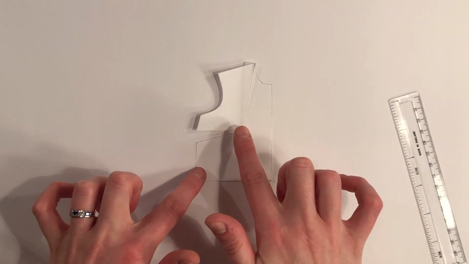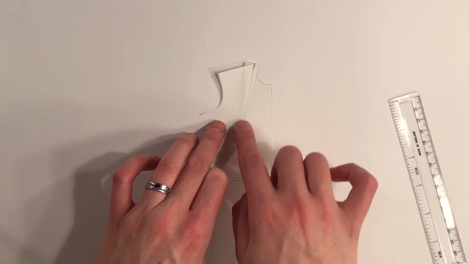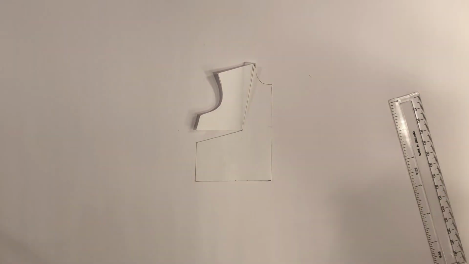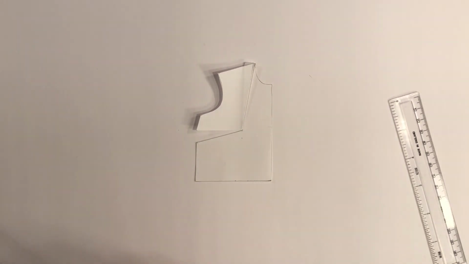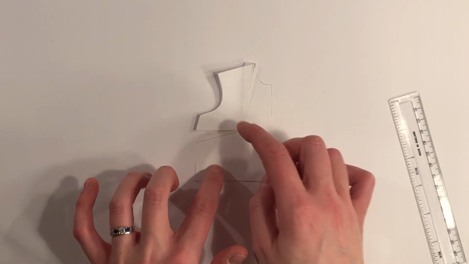So what you've got now is an underarm dart instead of that dart from the neck point. What I'd want to do next is to retrace the pattern and include some paper underneath where my new dart has opened up.